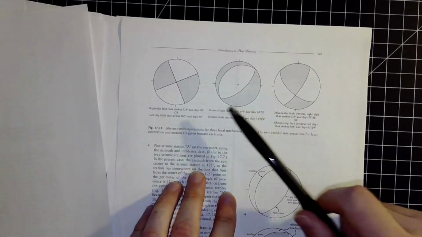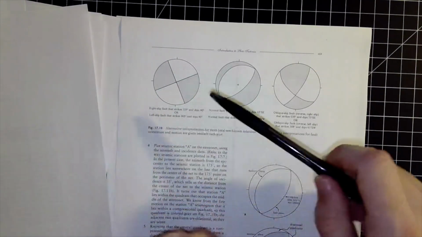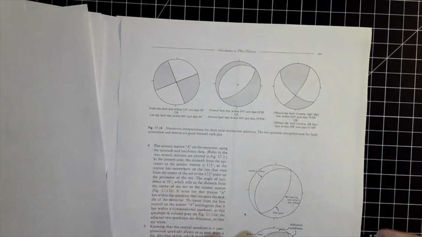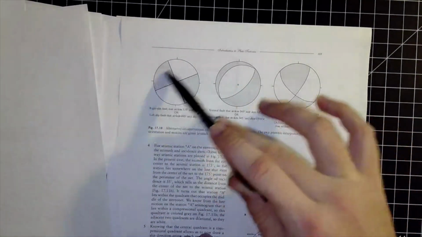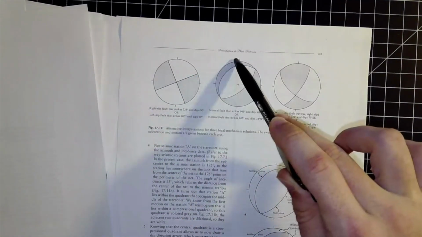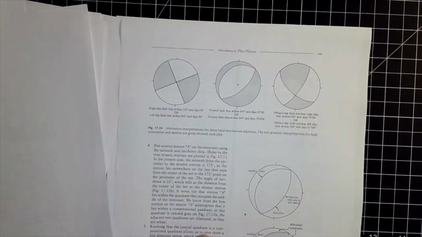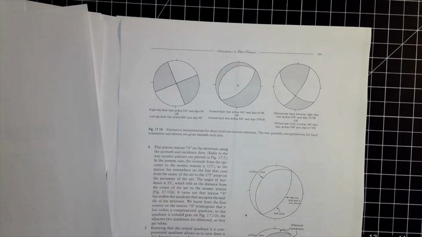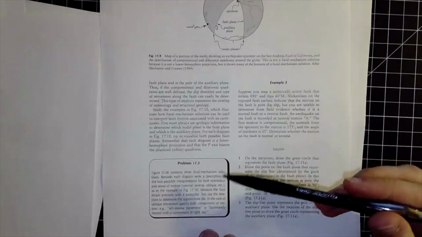So to figure out which of our two nodal planes was the one that ruptured during an earthquake, we have to use some additional context and information to narrow it down. We might have field information that tells us that in this area where the earthquake occurred, we only see faults with a single orientation this way. And so we could say, okay, it's probably that one that ruptured, not this perpendicular one that we don't see represented in the field.